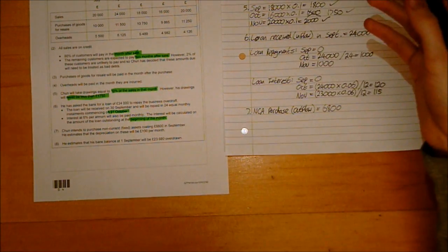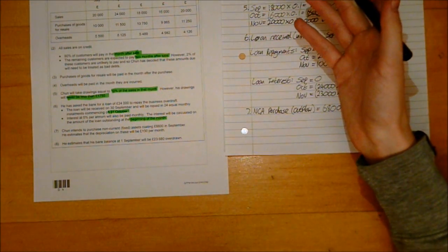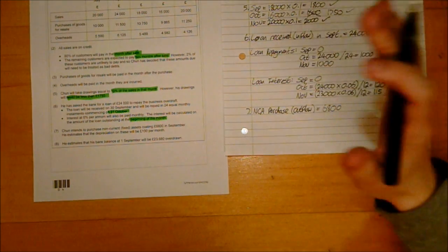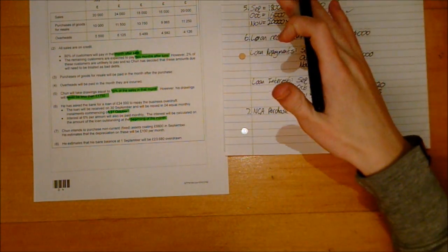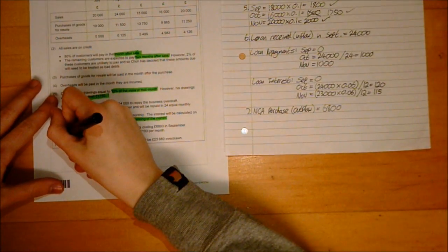When we have a car for a year, just because it's gone down in value by £5,000 does not mean our bank account goes down by £5,000. We're just decreasing the value of the asset in line with the accounting concept of prudence, etc. So what we can do is just cross that out.